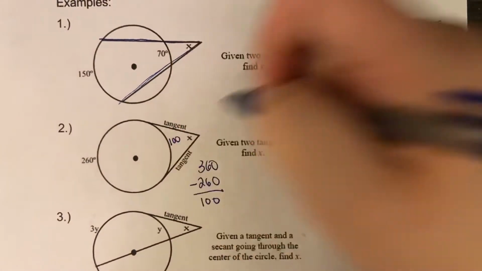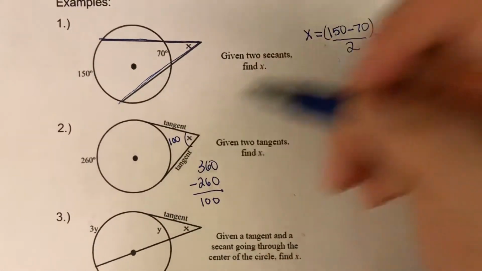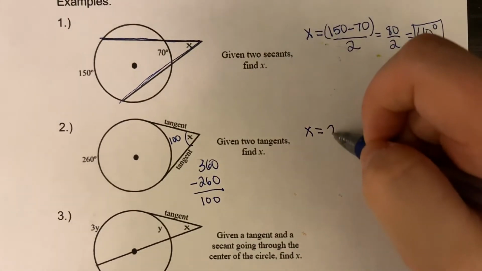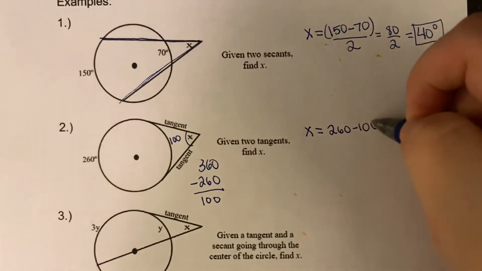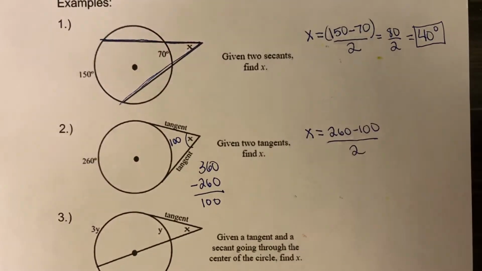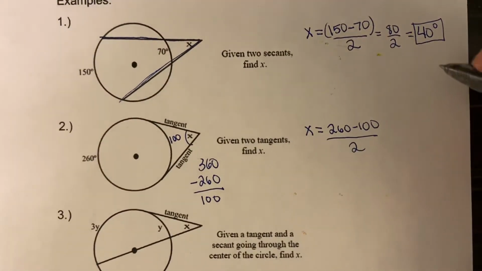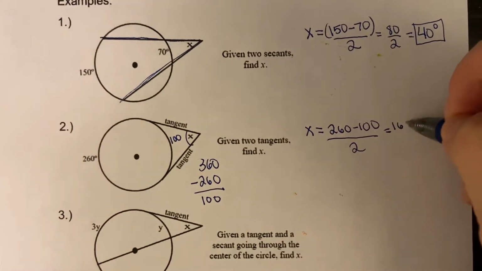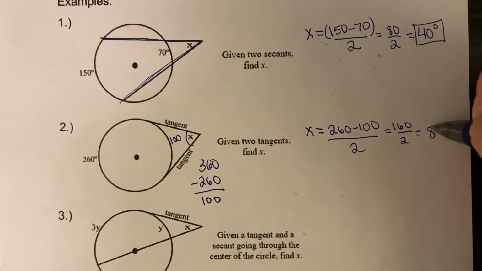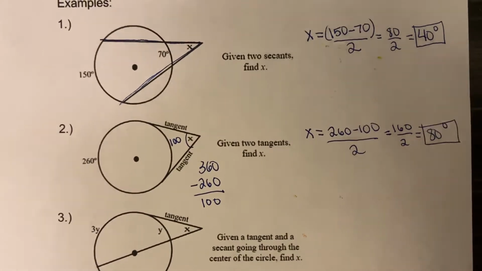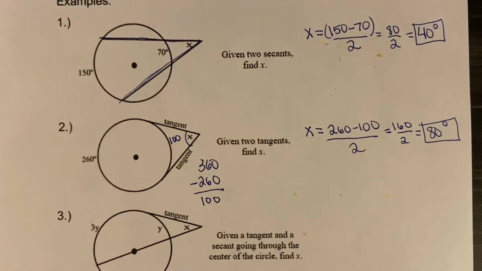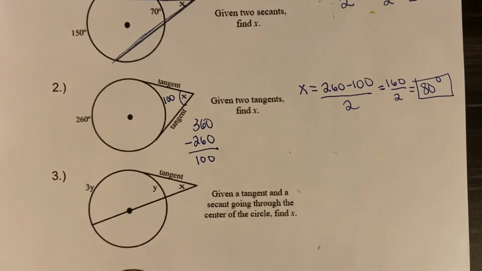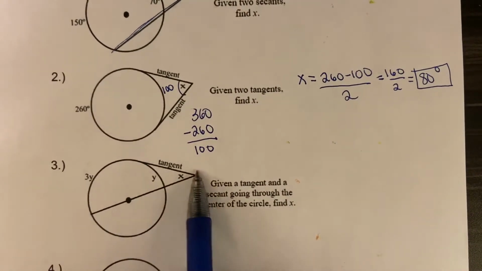So this is 100. Okay, so if I want this exterior angle x, I'm just going to say x is equal to 260 minus 100 all over 2, or divide by 2. So that ends up being 160 over 2, or 80 degrees. Okay, awesome. All right, so then for number 3, we have a tangent, and this is a secant.